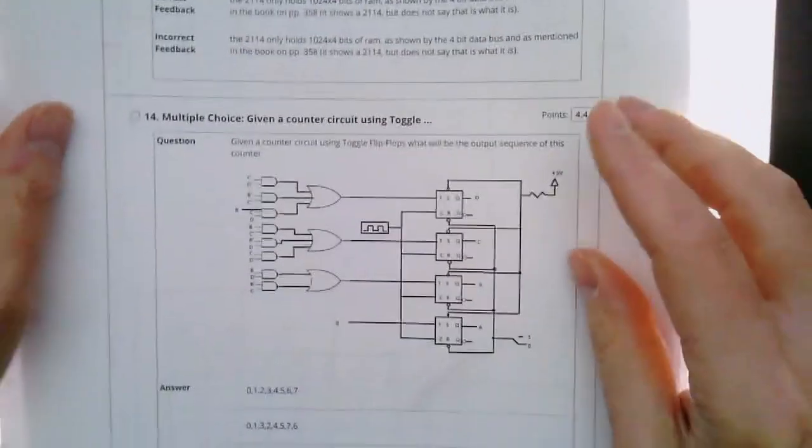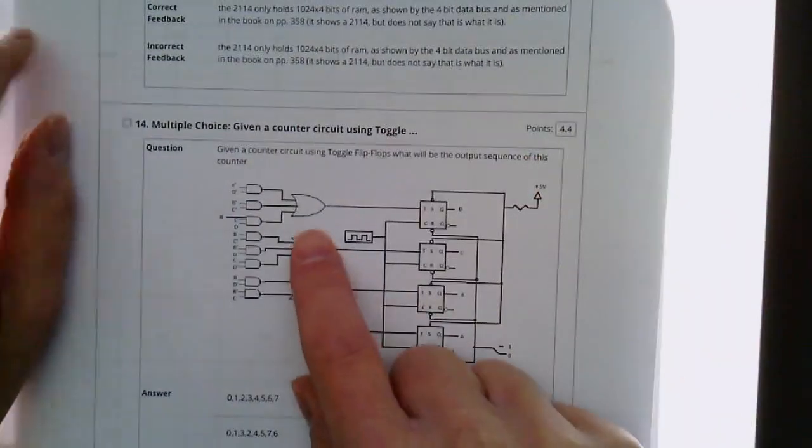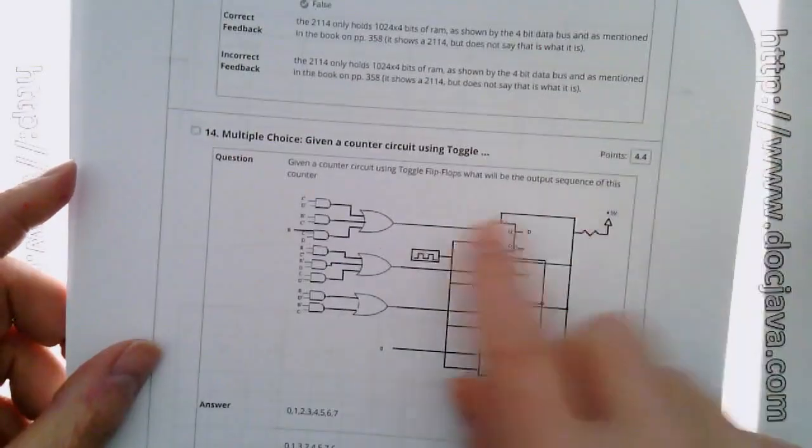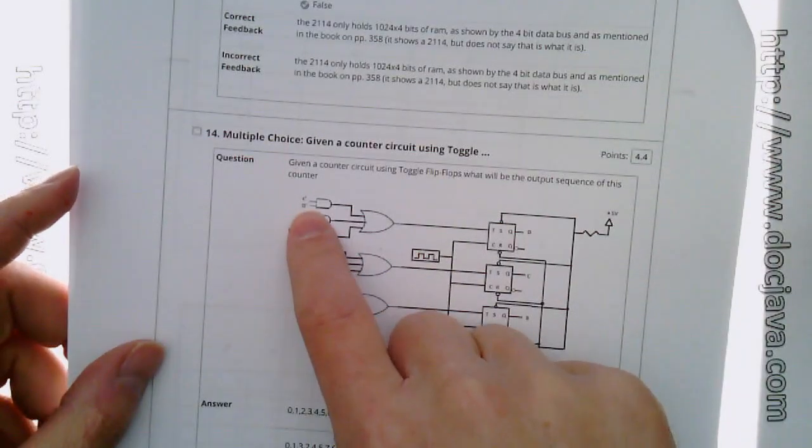Actually, I wonder if I can just write it out here. It's not very clear in the camera. I'm going to have to do this with a fresh sheet of paper. Just a minute. There. So that says C prime D prime.